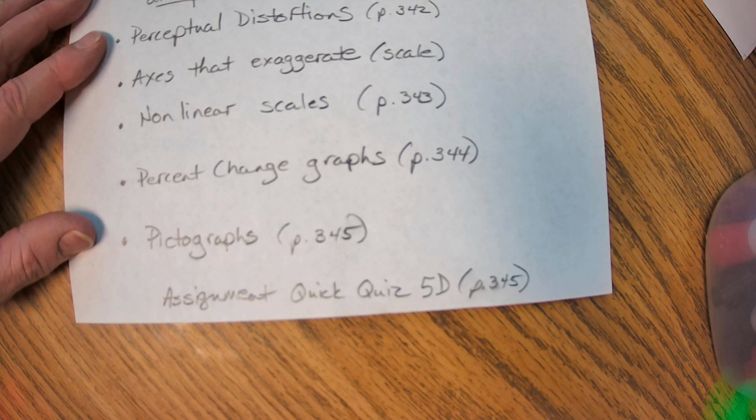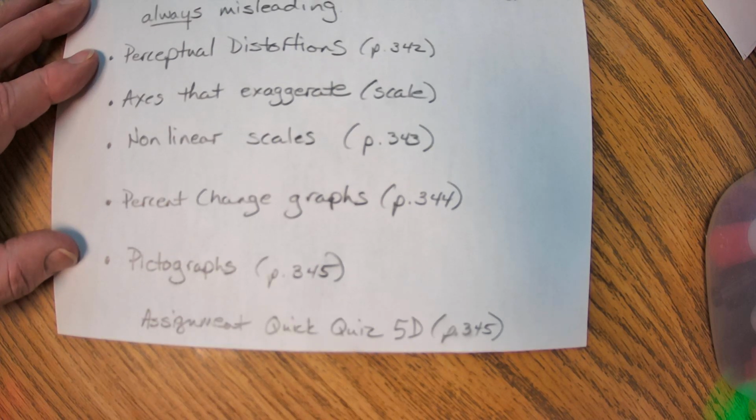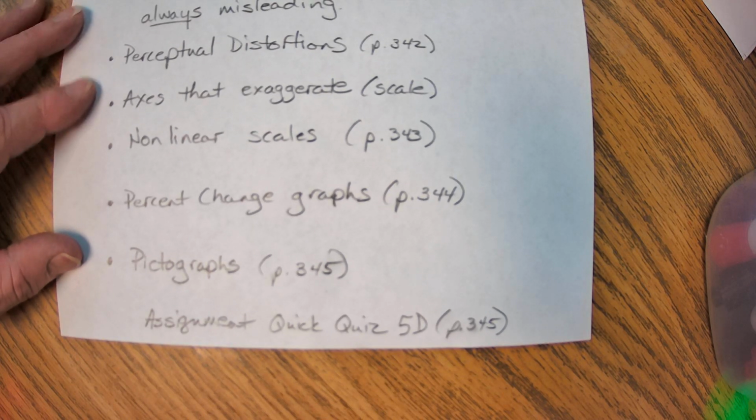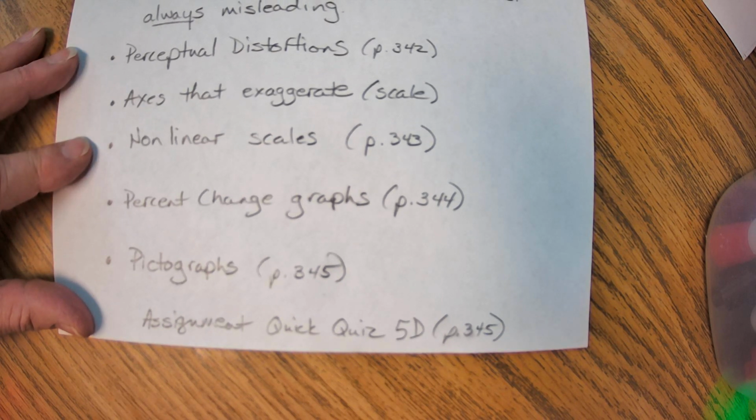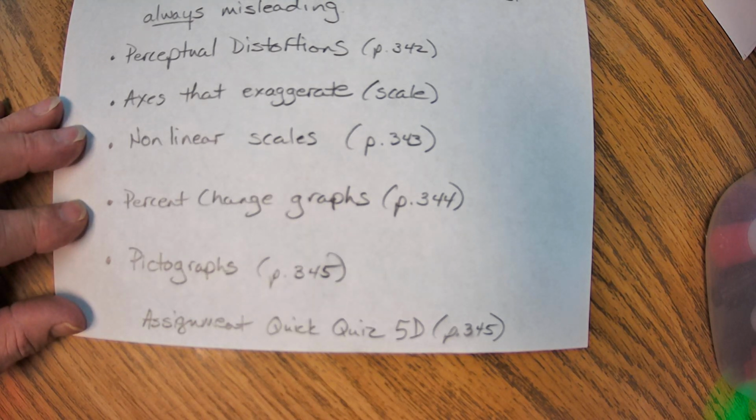Page 342 has an example of a graph with perceptual distortions. There's axes that exaggerate nonlinear scales. There's an example on page 343. Percent change graphs are usually misleading a lot. Page 344. And then pictographs on page 345.